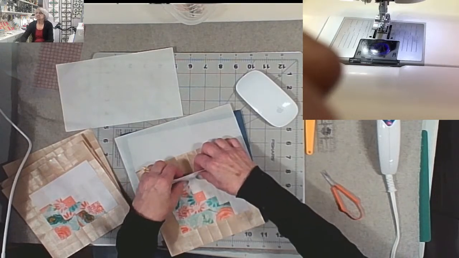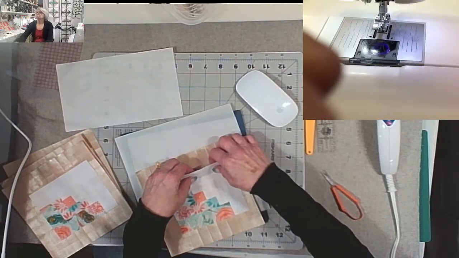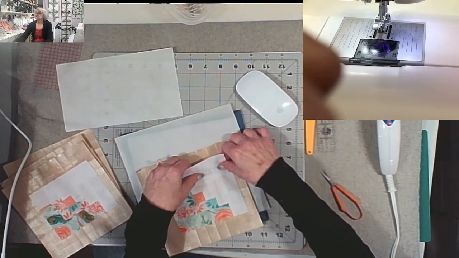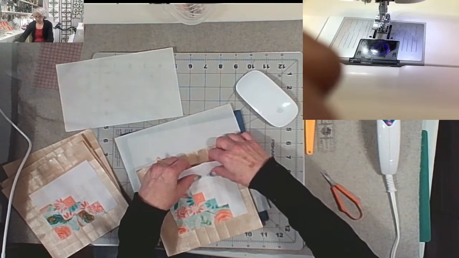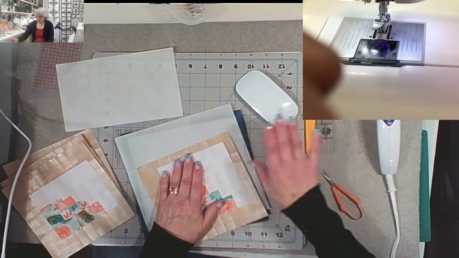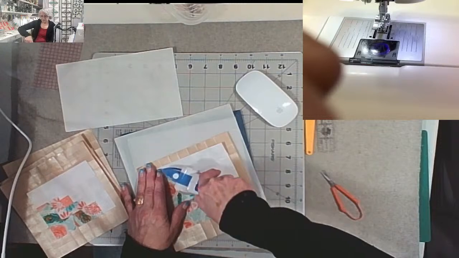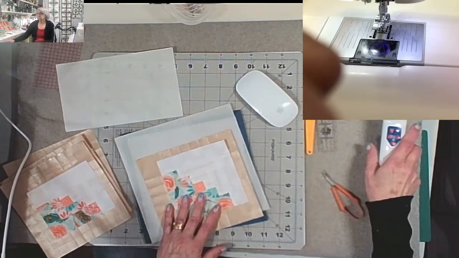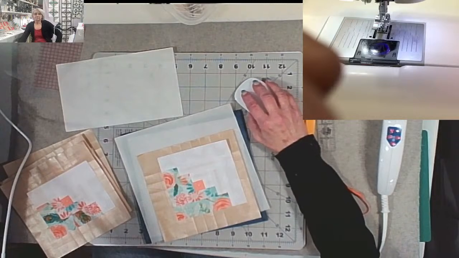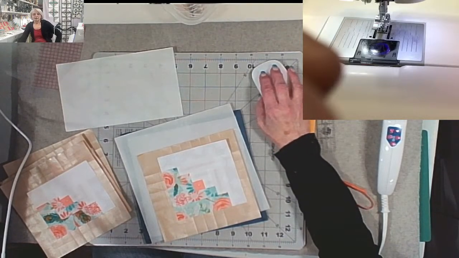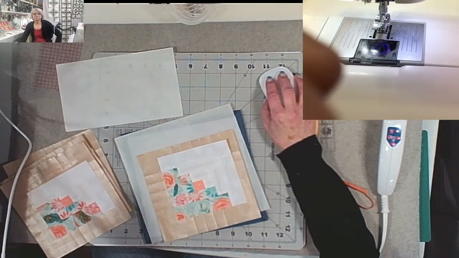Oh, okay, we do have some viewers. So I'm just working on this right now. I've got part of it done. In behind me, this is the one I'm working on right now, and the other one beside it is the one I have finished.